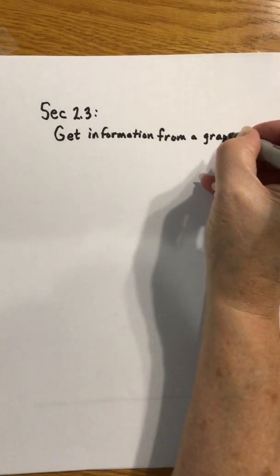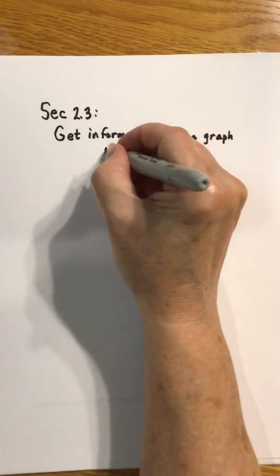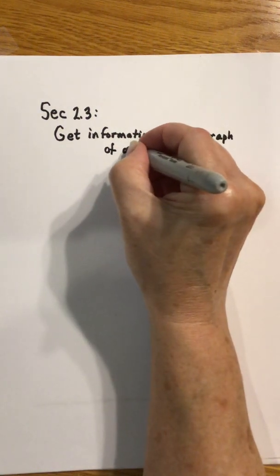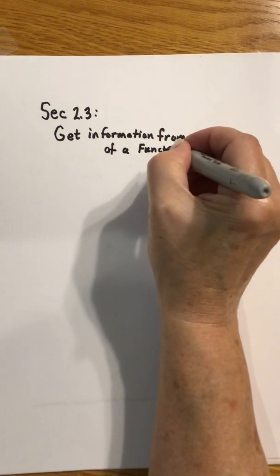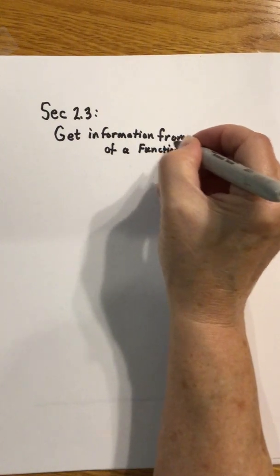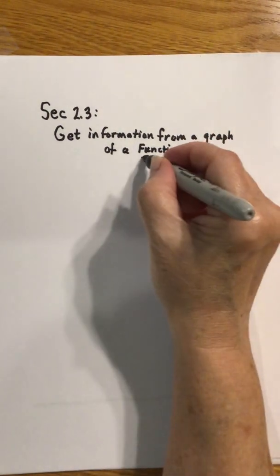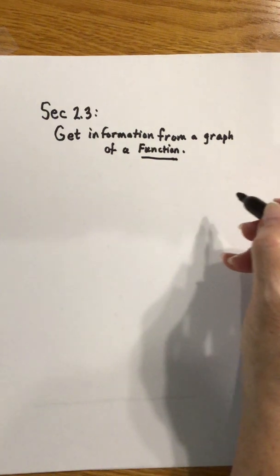Now, graph of what? Graph of a function. So the things that we're going to talk about today assume that we have a function. For every x, there's one and only one y.